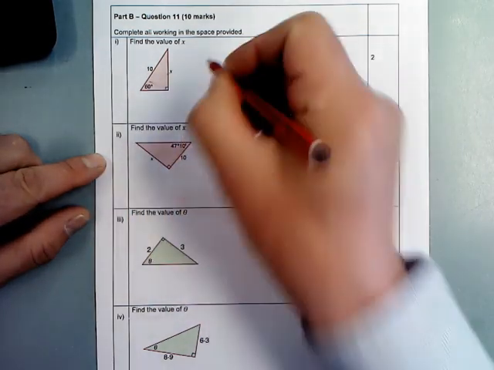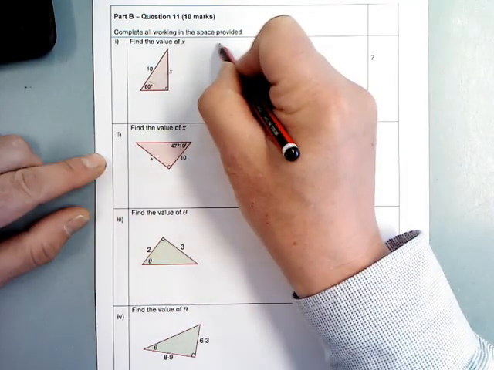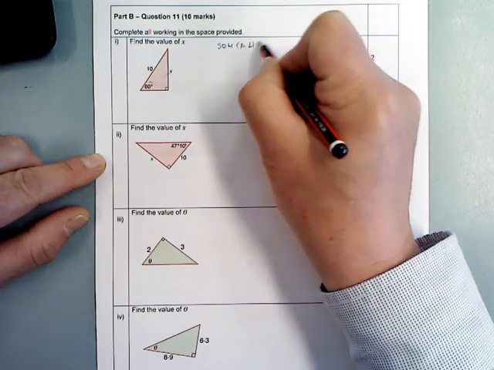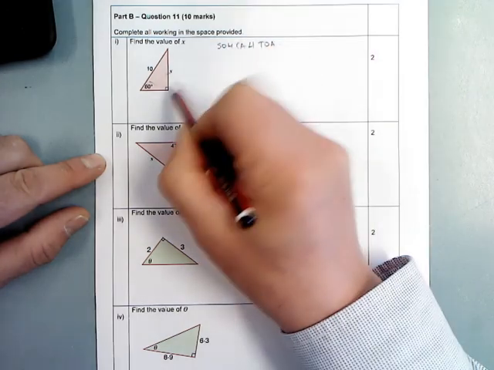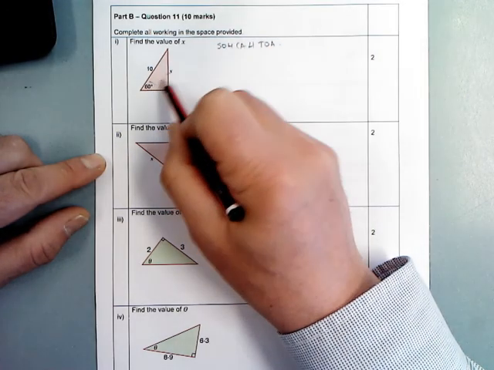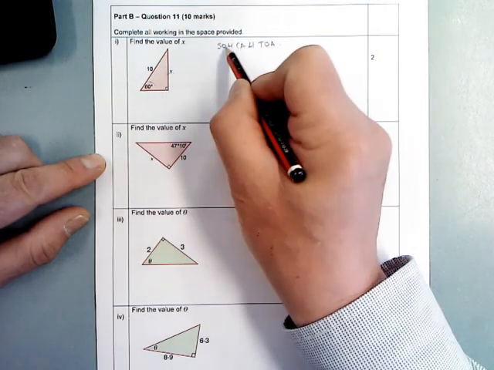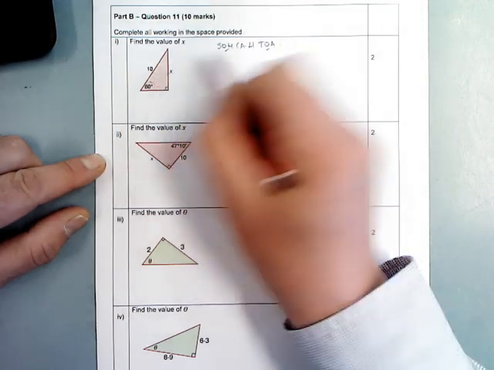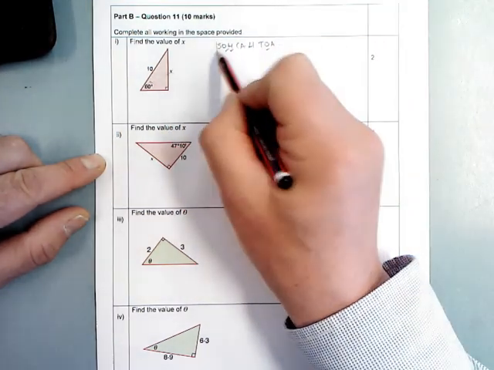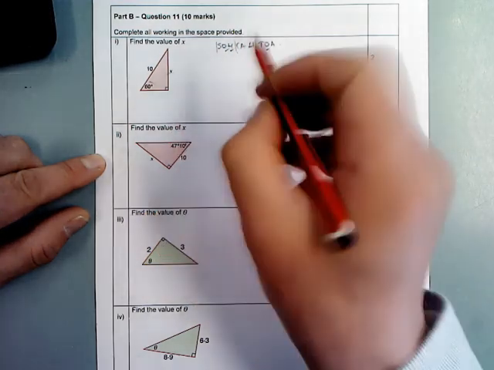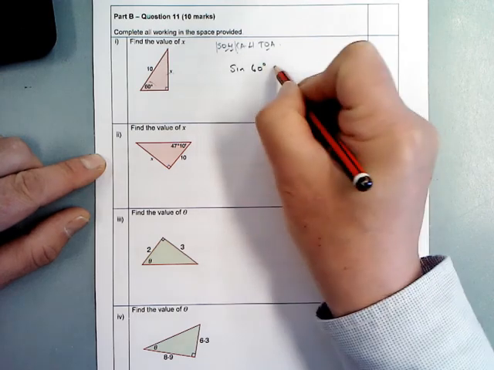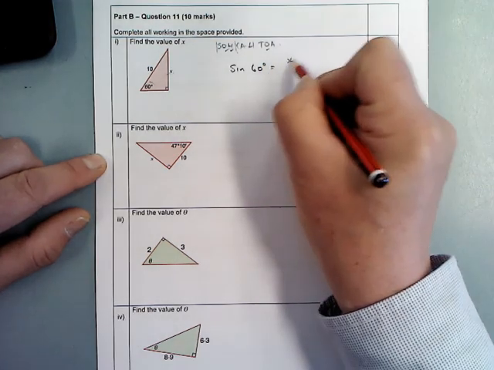So we should remember from our little phrase, SOHCAHTOA, that we have an opposite and we have a hypotenuse. So it has to be sine. So sine 60 degrees equals opposite over hypotenuse.